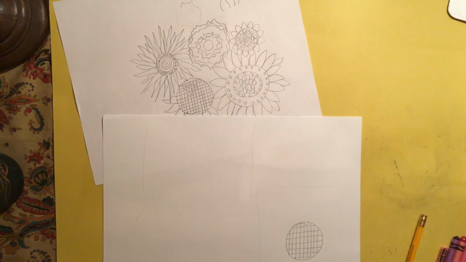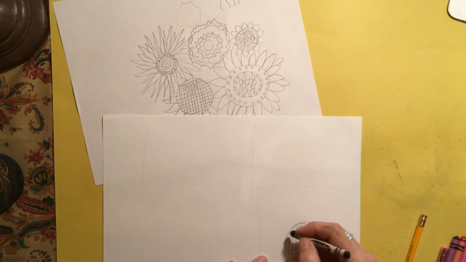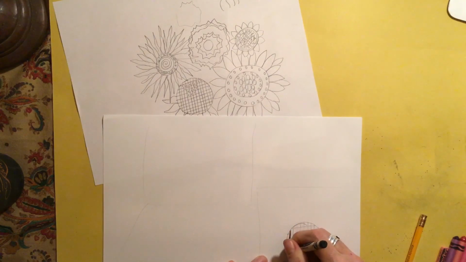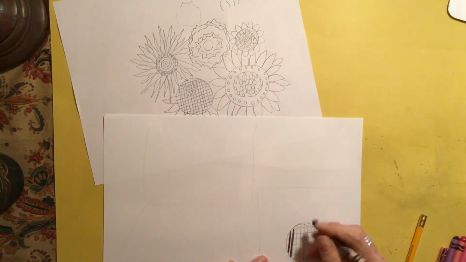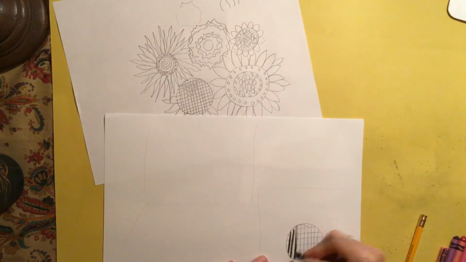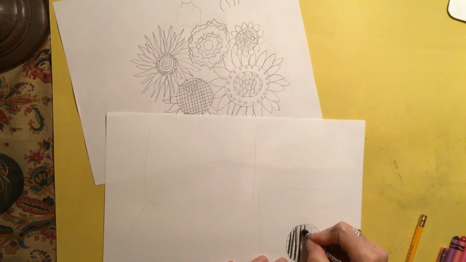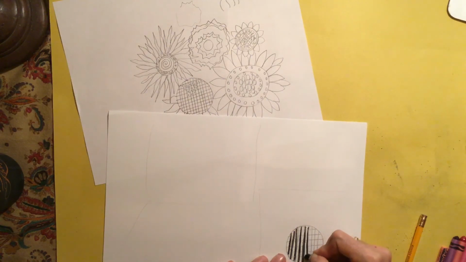What I would suggest is that we don't necessarily need to color this all in, because I'm going to show us some cool techniques that we can use next week as well to add color. So when you're filling in your sunflowers, you don't need to color every last little bit of them.